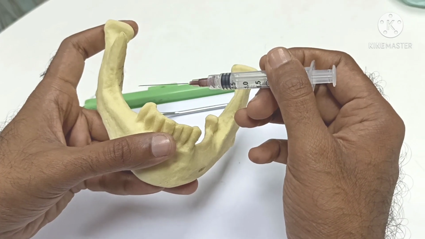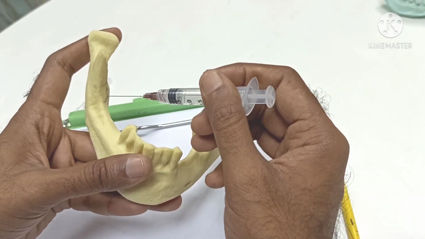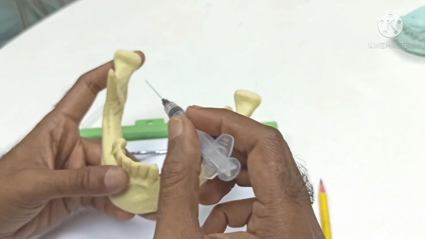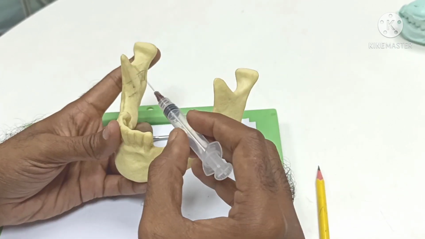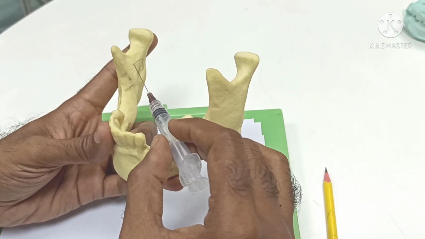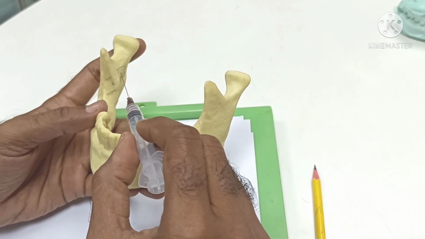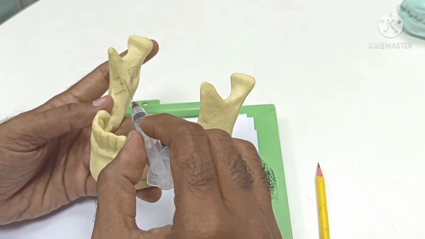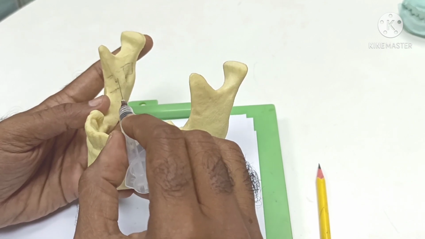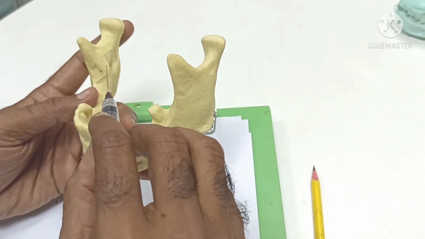If it is angled like this, then you may deposit the solution below the foramen and we may have failure. So the first thing is from the opposite premolar, and the second thing is about 6 to 10 mm above the occlusion plane. The third point is just anterior to the pterygomandibular raphe, there you can inject.